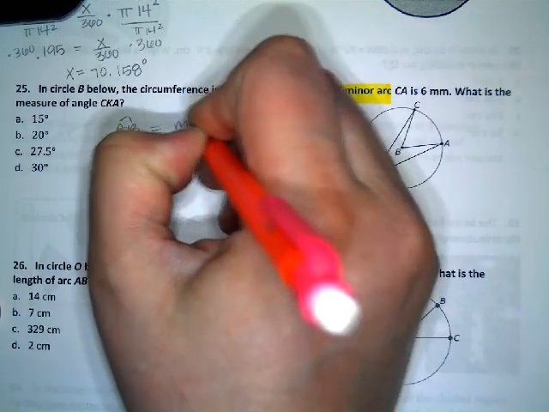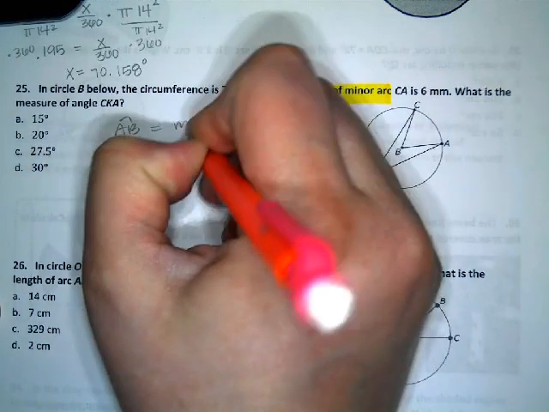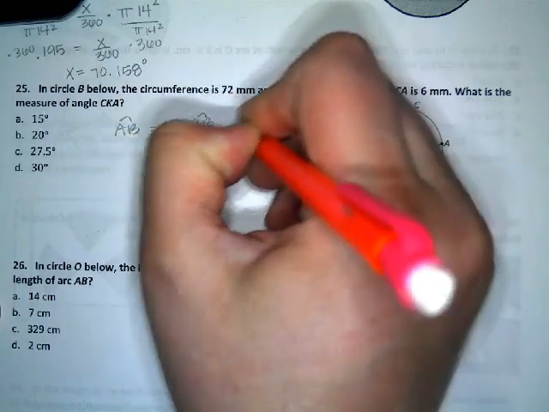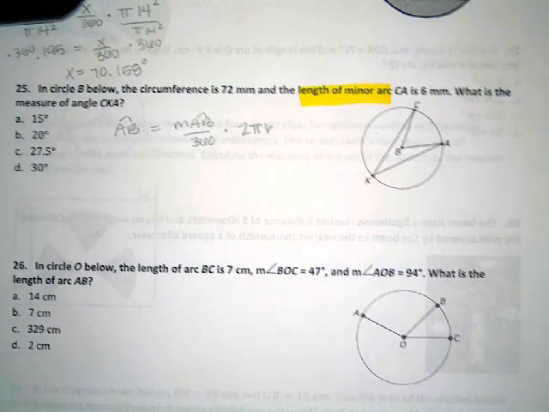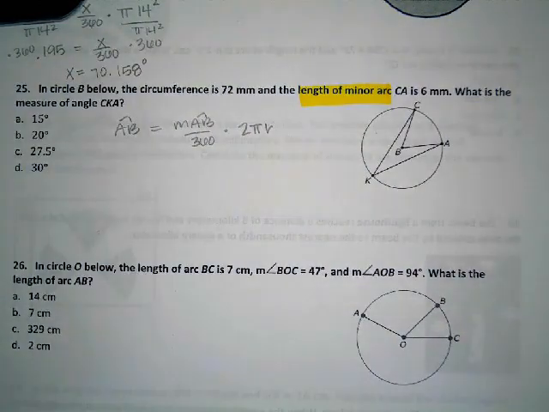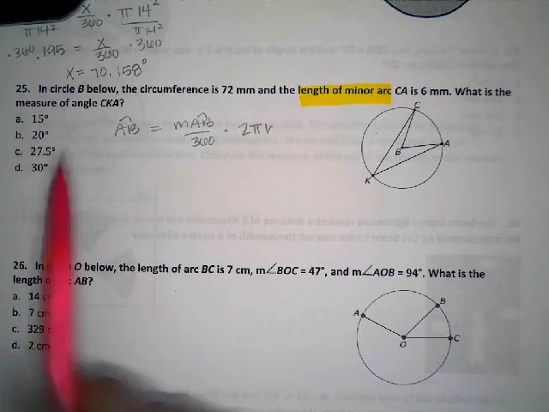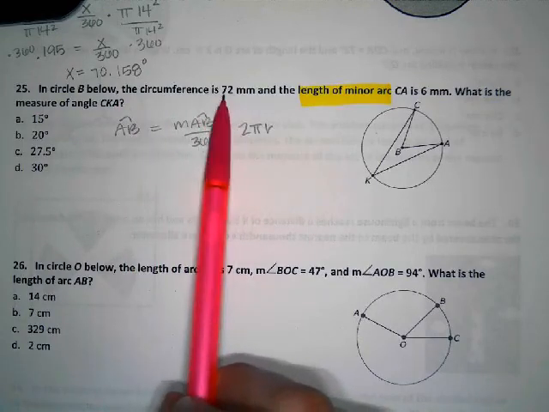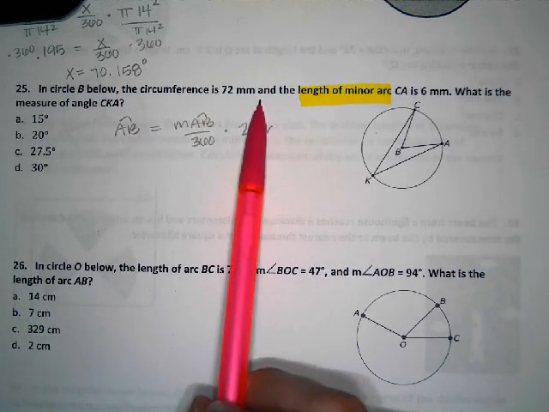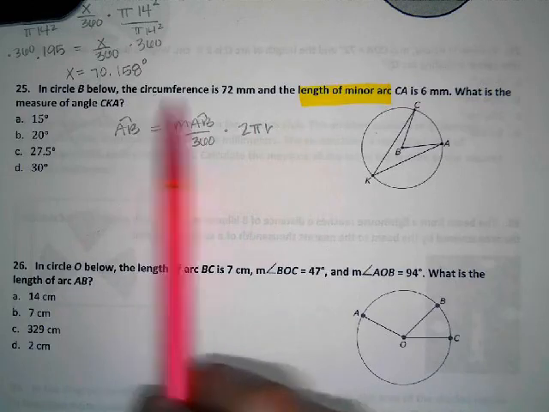And then once I have the formula written down, I start to fill in all of the information I know from the problem. Okay? So it says in this circle below, the circumference is 72 millimeters. Can somebody tell me what circumference is? It's like the perimeter of a circle, right? The perimeter of a circle. The perimeter of the circle is 72.